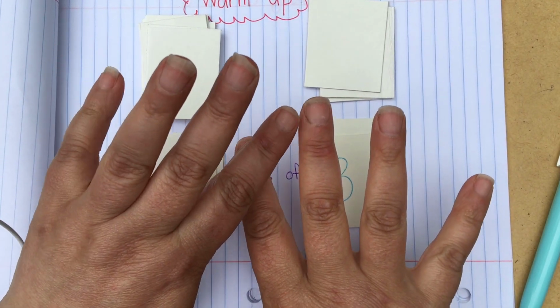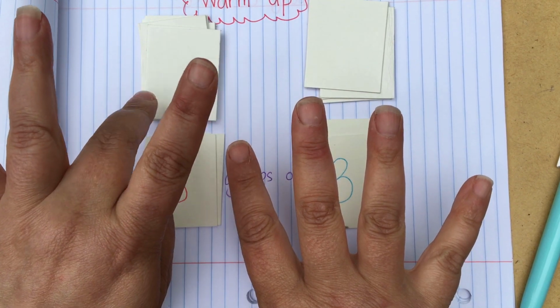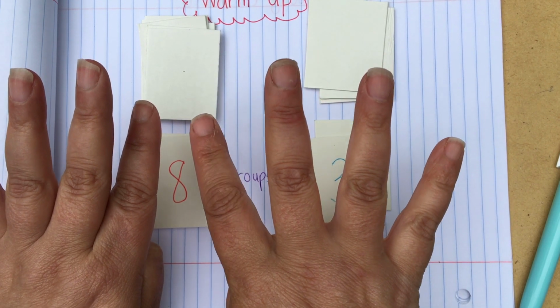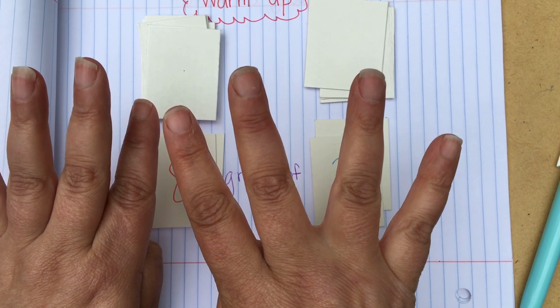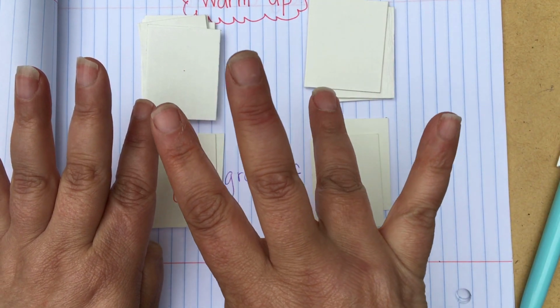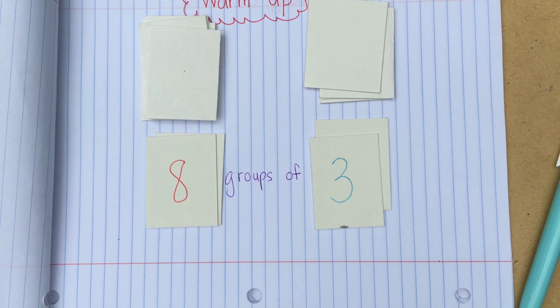So let's skip count. Ready? 3, 6, 9, 12, 15, 18, I was like, what are we counting? 21, 24. I was like, wait, am I doing 3? So we know that 8 groups of 3 equal 24.